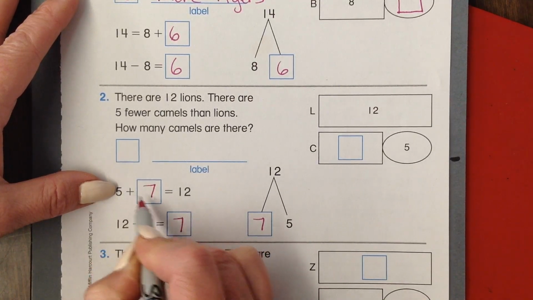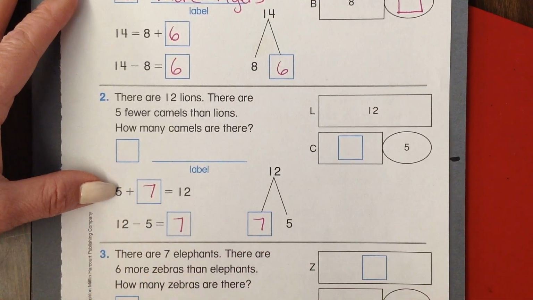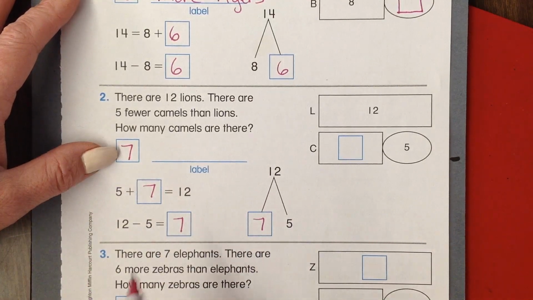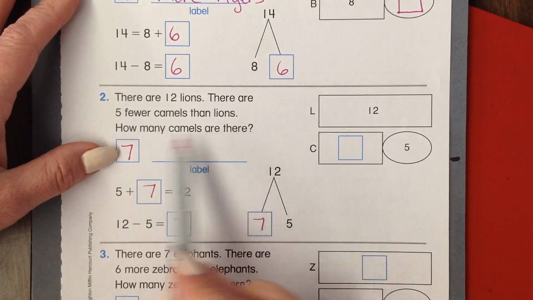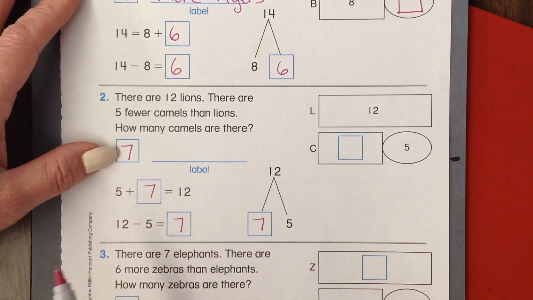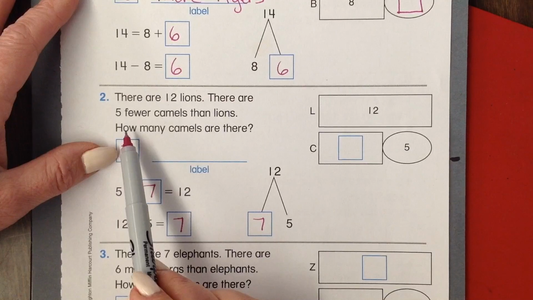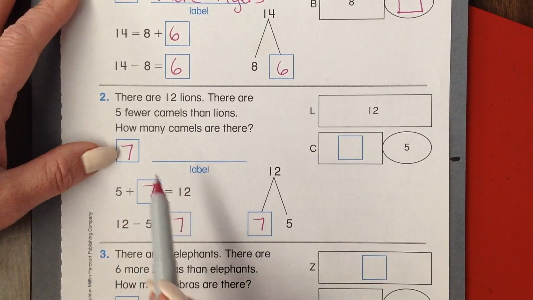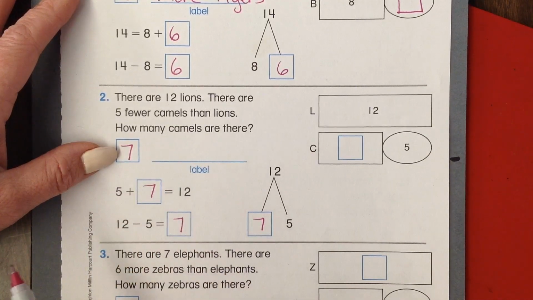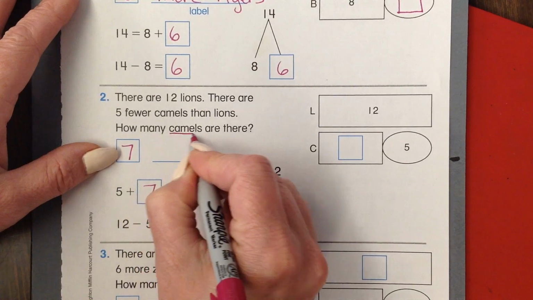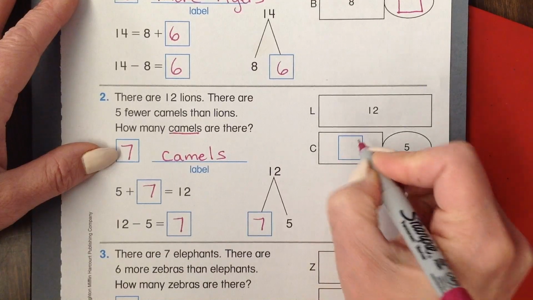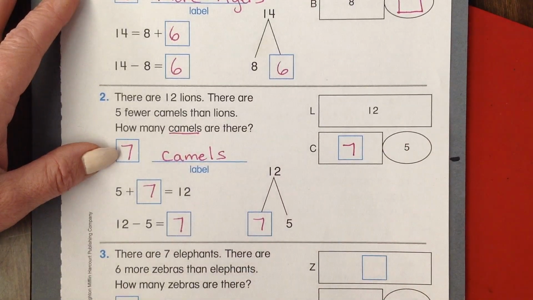So you can say 5 plus what partner would equal 12. We know 7 is our unknown number box. Now again, it wants to know how many camels are there. So in the question, do you see the words more or fewer? How many camels are there? No, we don't see the word more or fewer. It just wants to know how many camels. So the word we're going to be using for our label is just camels, because that is exactly how many there are. It's not asking about so many fewer or so many more.